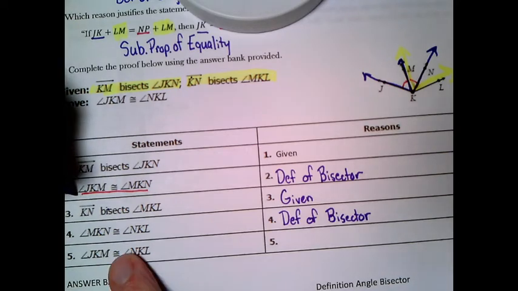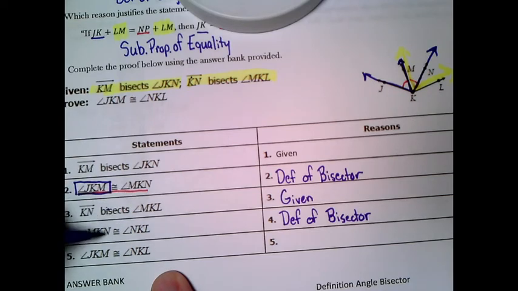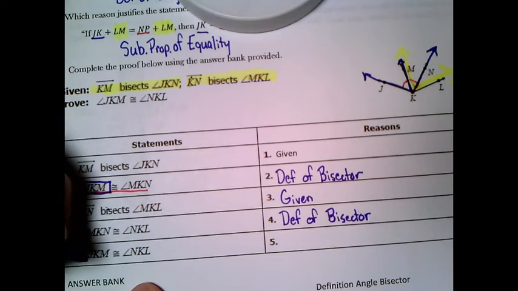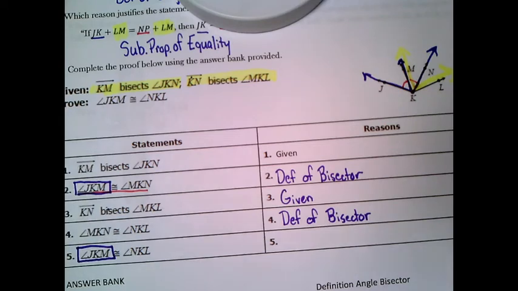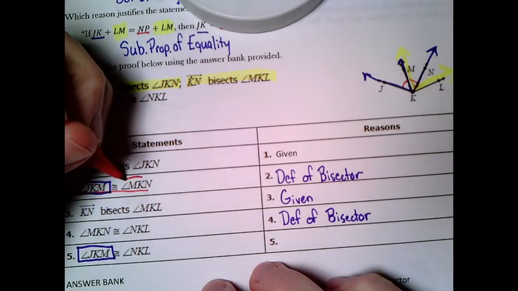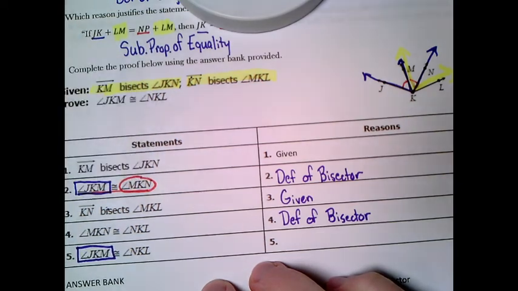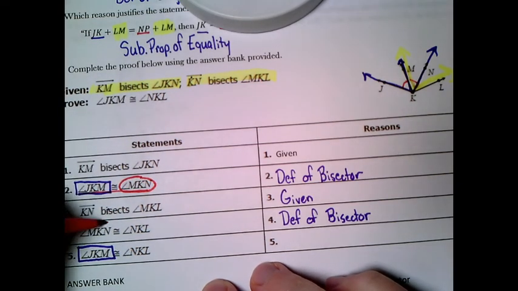Colors are good to use. Here I have JKM, and I'm going to make that purple. I'm looking for JKM again. Oh, right there it is. So I've got that. MKN, I'm going to make a red oval. There's MKN. MKN, there's MKN.